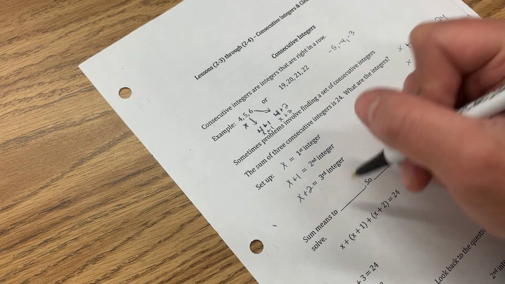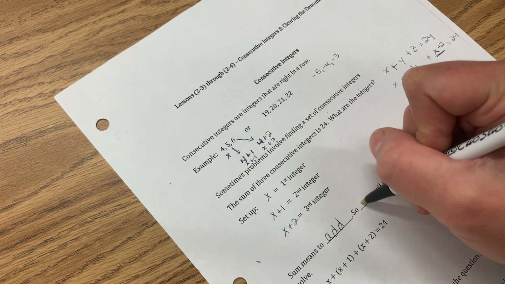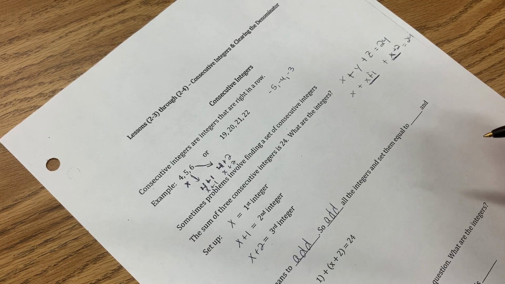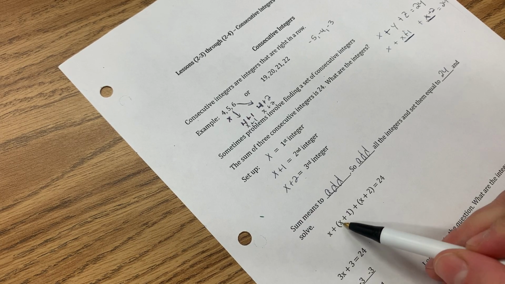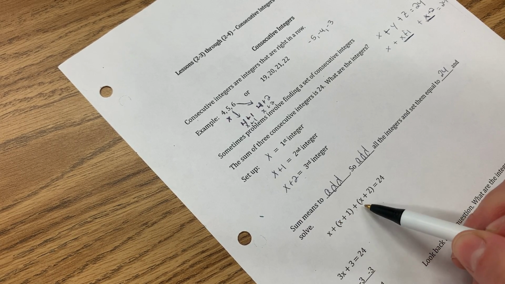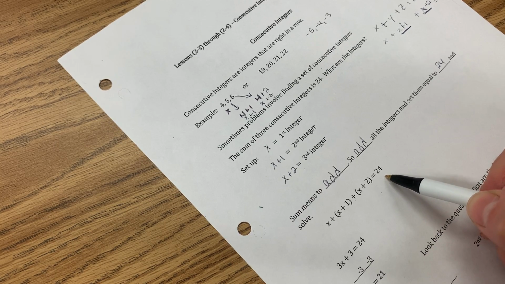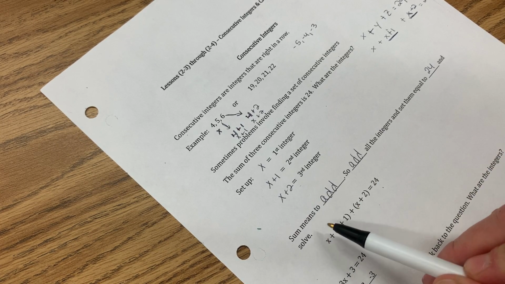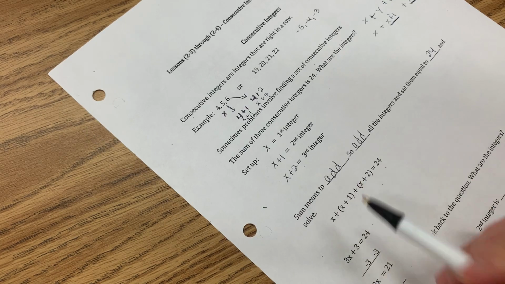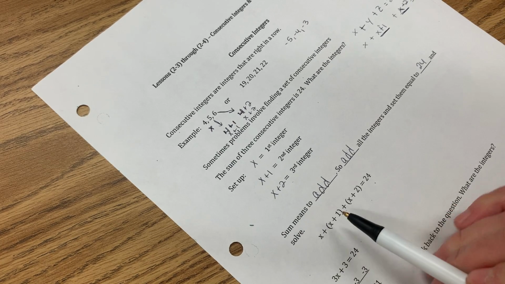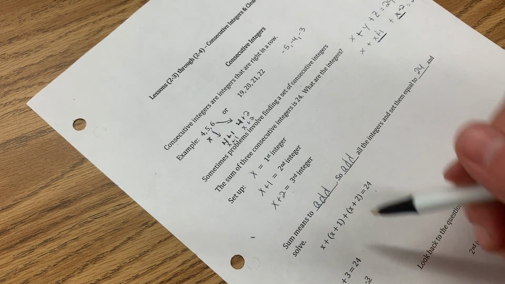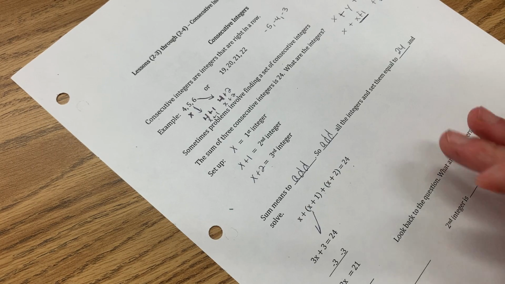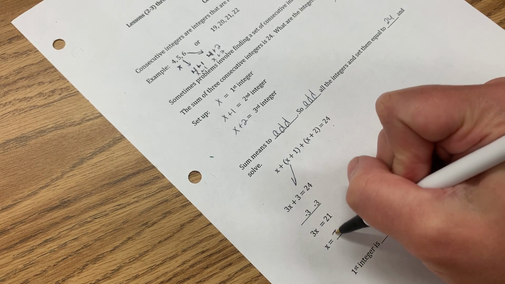So it says sum means to add. So add all the integers and set them equal to 24. So that's my first integer, x. We said this was our second, x plus 1. You can keep the parentheses, you don't have to. That's our third, x plus 2, and that's going to equal 24. So I have 1x, 2x's, 3x's. 3x. And then I have a 1 and a 2. So that 1 and 2 create 3. So I just simplified, just like before, I simplified before I solved. Then to solve, we subtract 3 from both sides, divide by 3, and my answer is x is 7.